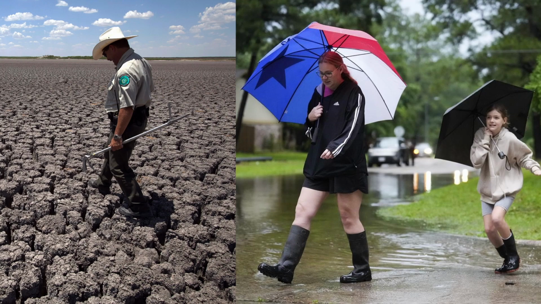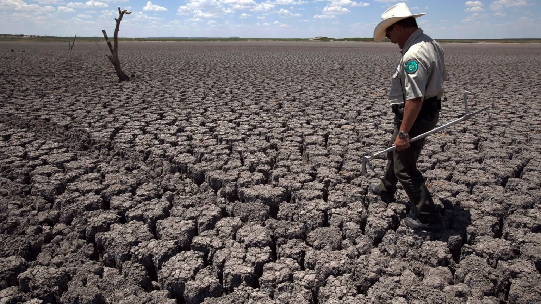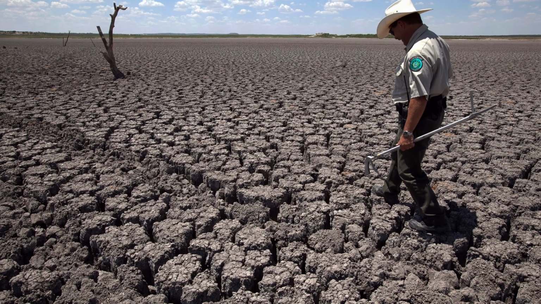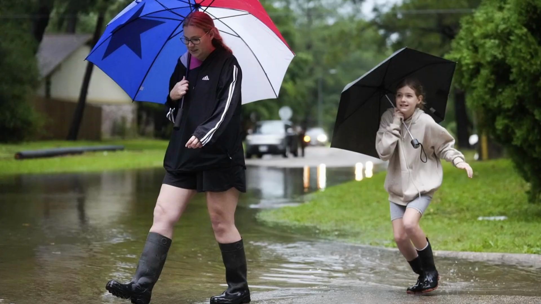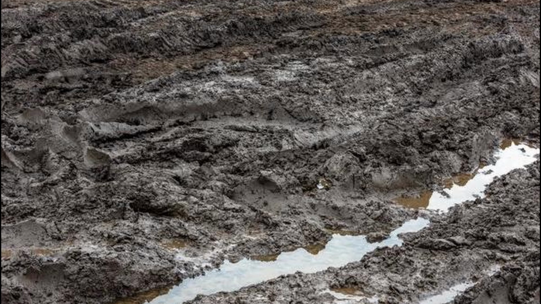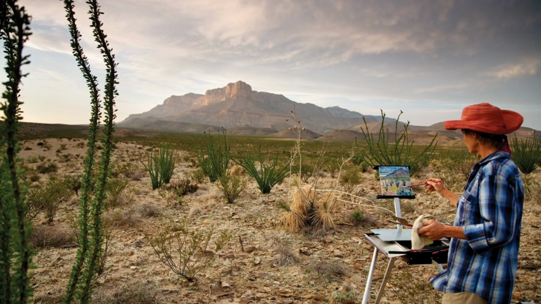History of droughts. Texas experiences cycles of drought and intense rain. During droughts, the ground becomes parched and even harder. When heavy rain finally arrives, the already compacted ground has even less capacity to absorb water, further increasing runoff and flash flood risks.